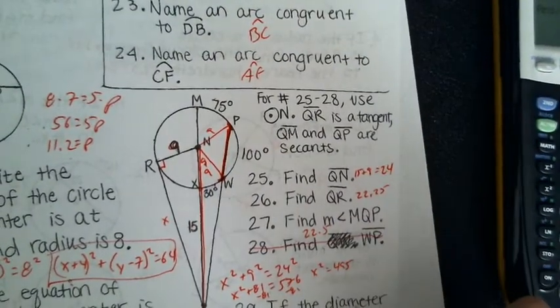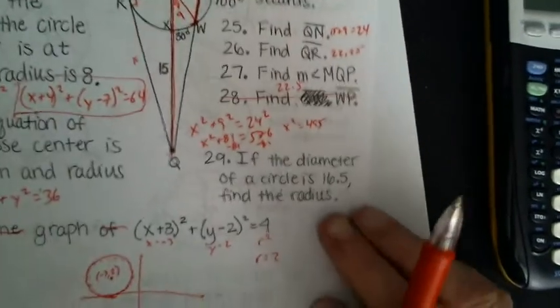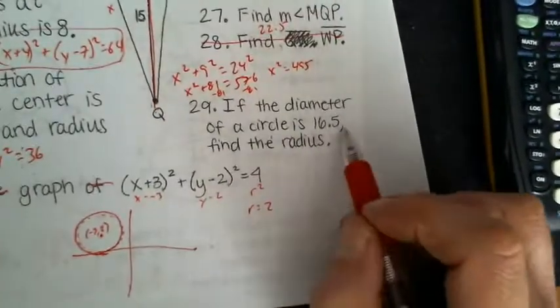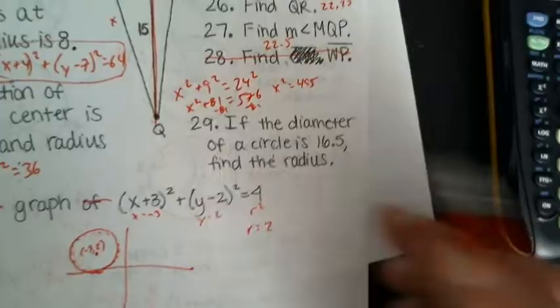Fine. The diameter of a circle is 16.5. Find the radius. Radius is half the diameter.